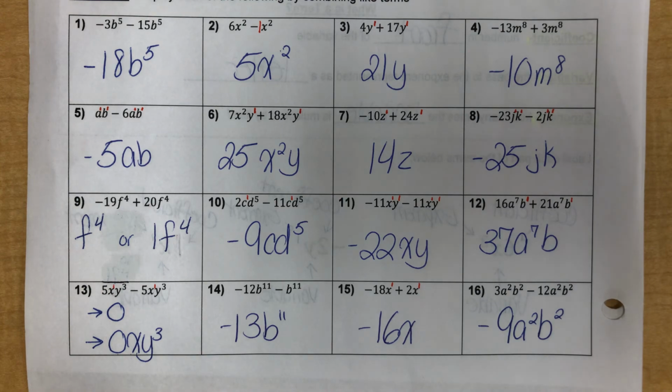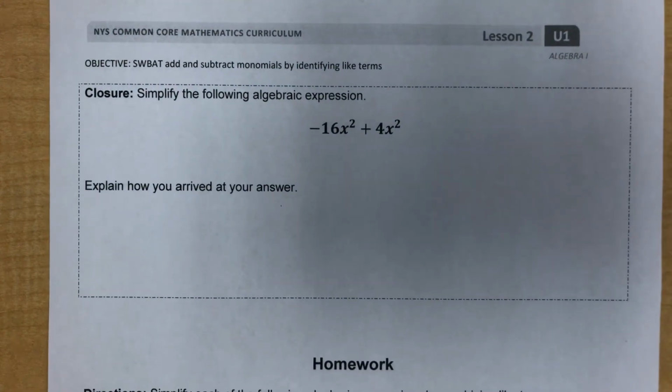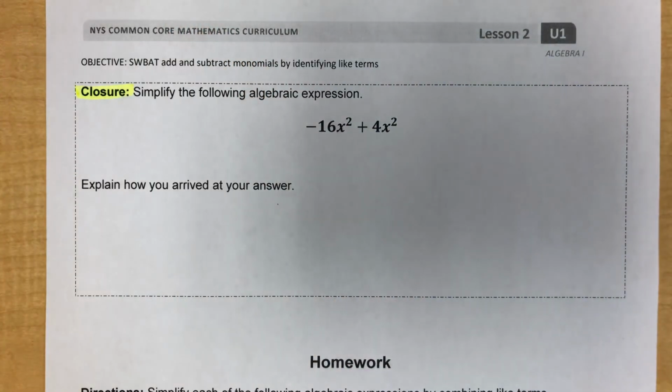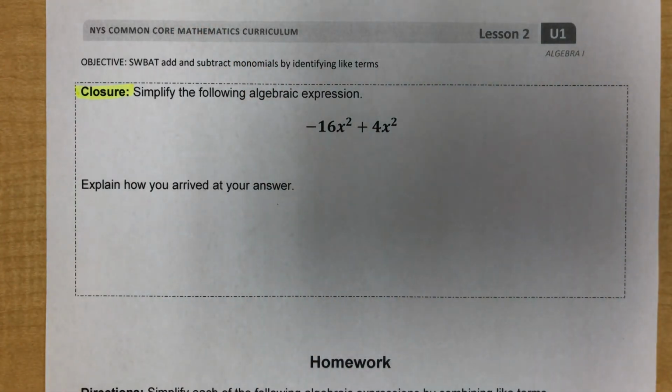Moving on to our final page. All right, if we look up here at the top, again, we have our closure. The closure is for you to complete on your own. It's just to go over a checklist with yourself. You know, did I pick up everything that I was supposed to today? Did I really understand the lesson? And try that question by yourself. All right, at this point, again, please pause the video. Try that one by yourself.